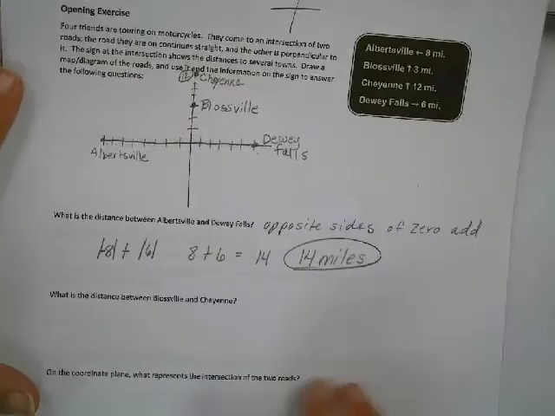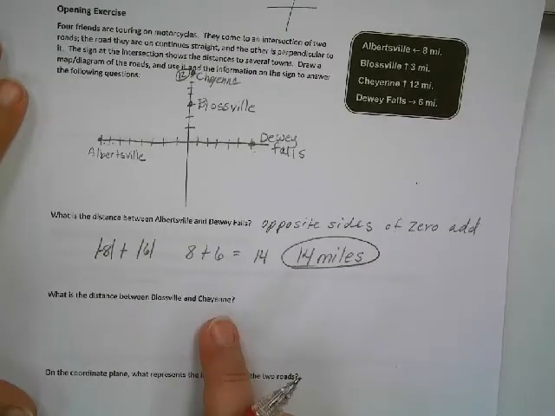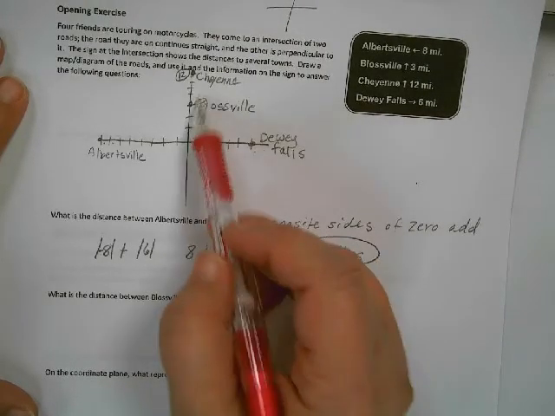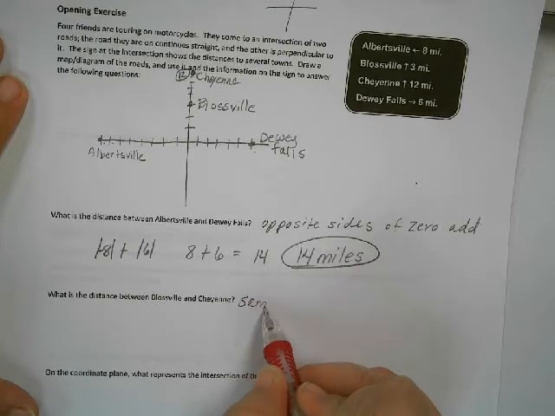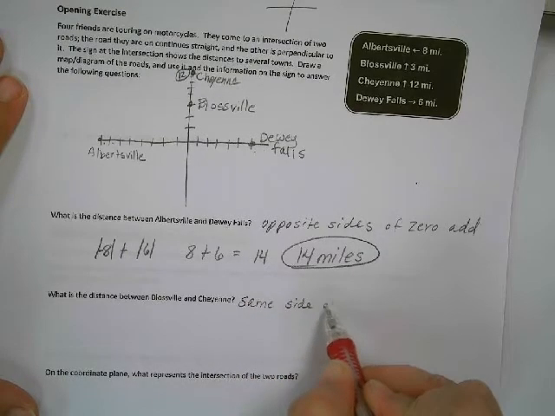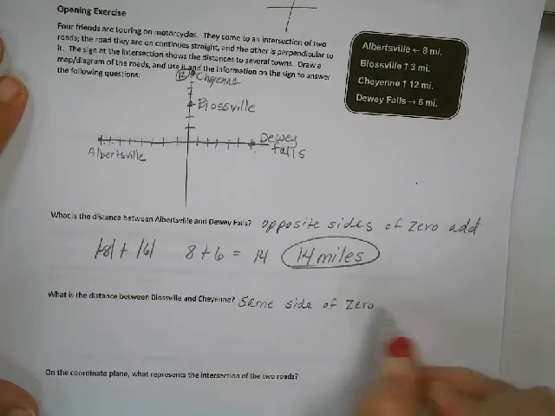Let's go to the next one. What's the distance between Blossville and Cheyenne? They're on the same side of 0, so this time I subtract. So we say same side of 0, subtract.